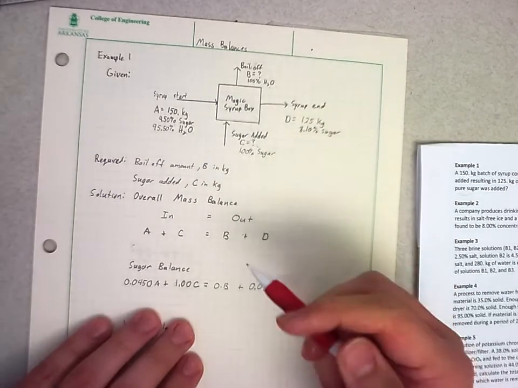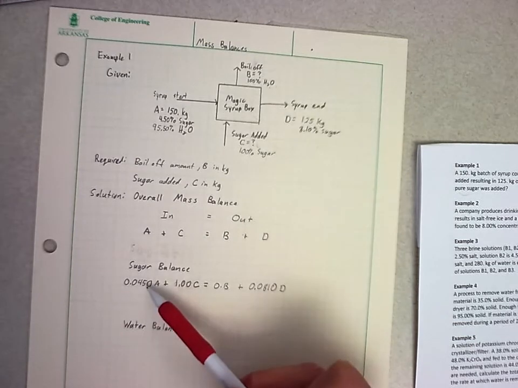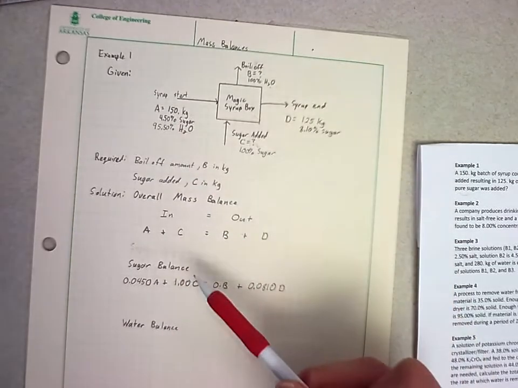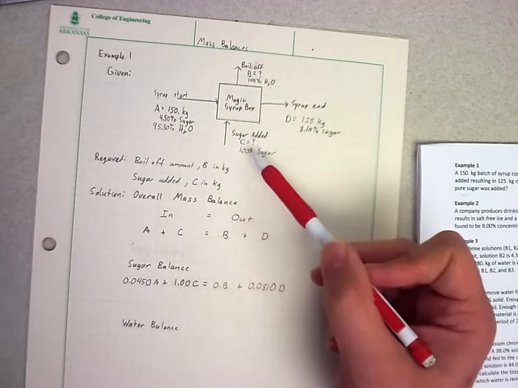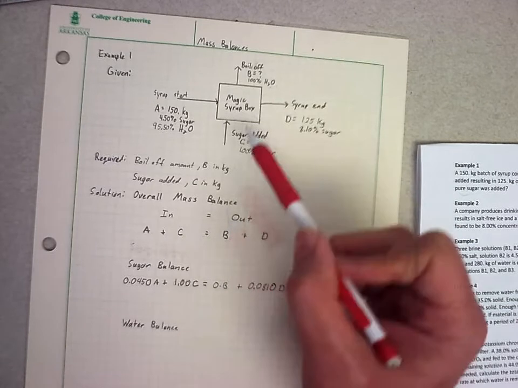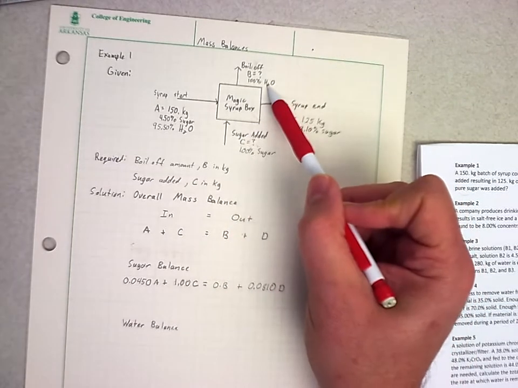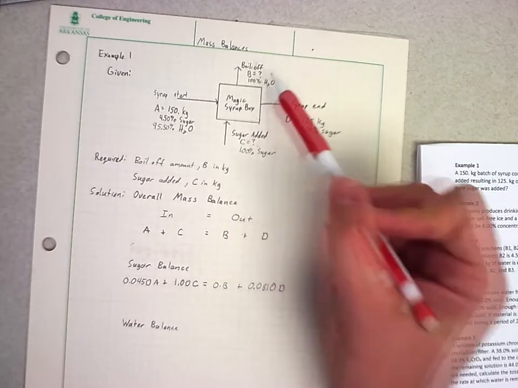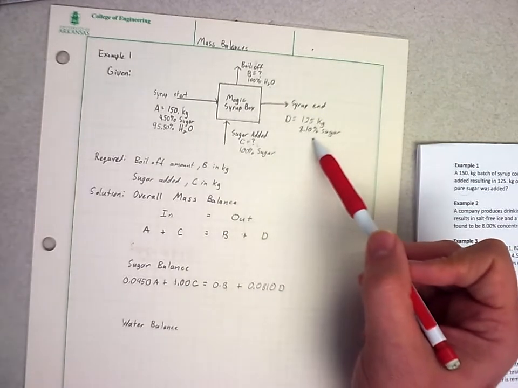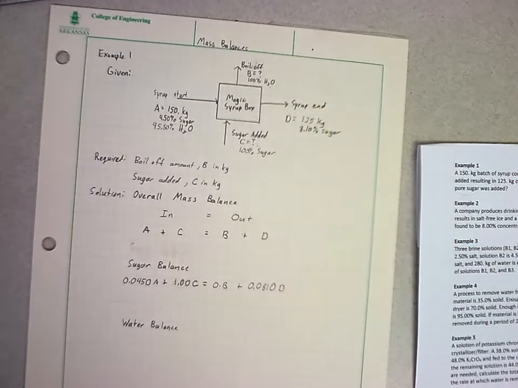For the sugar balance, I can get 4.5% times stream A plus 100% of stream C. It's 0% because there's no sugar in the boil off. So 0 times B plus 8.1% times stream D.